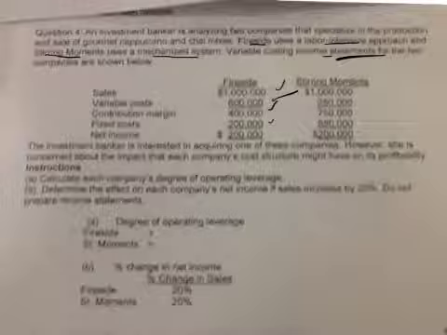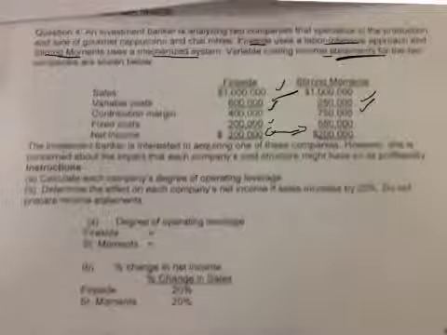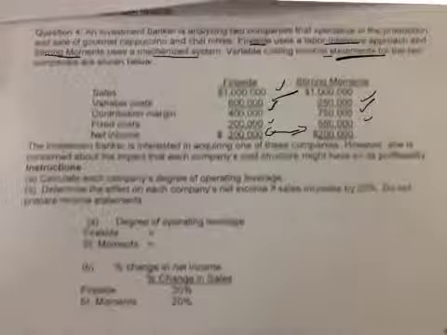Fixed costs, $200,000. Now the same profit. Notice same profit and same sales. However, the variable cost for Sterling is $250,000. Therefore, the contribution margin is $750,000, and the fixed costs are quite a bit more. The fixed costs then are $550,000. Okay, so we have a profit of $200,000.